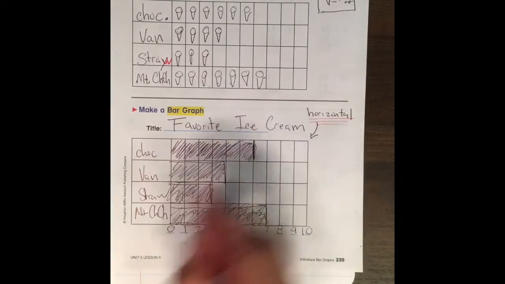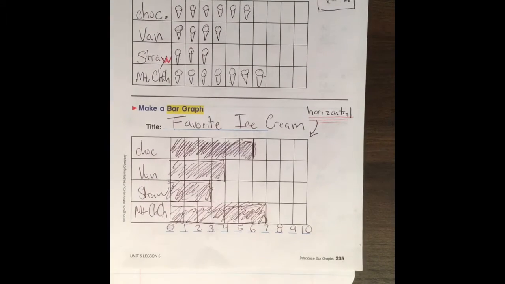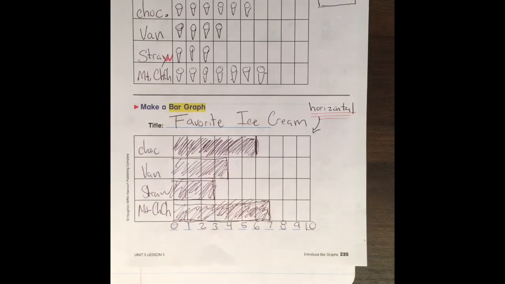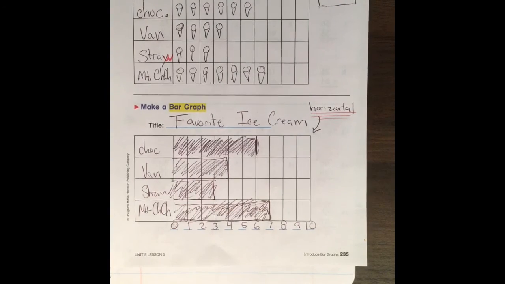Where we're going to go from here would be your more, your most, your least, your fewer, and compare type problems. Those are what you can ask from this information. For example, what is the least favorite flavor of ice cream? Strawberry. What is the most favorite flavor of ice cream? Mint chocolate chip. And then you can go different places with the questions. You can say how many more people chose chocolate than vanilla. 1, 2, and so on and so forth.